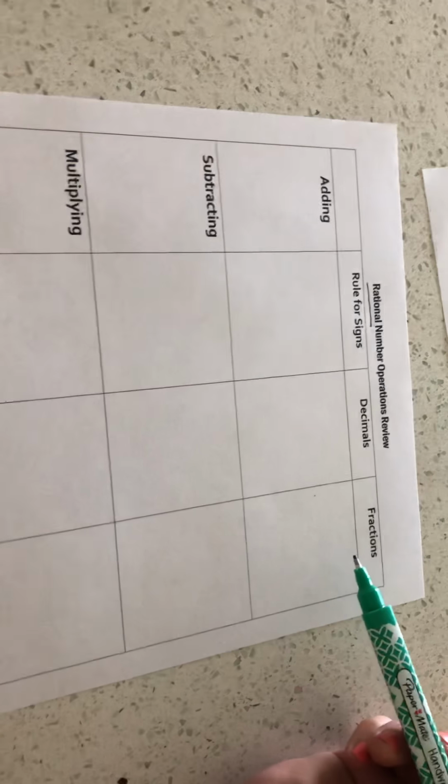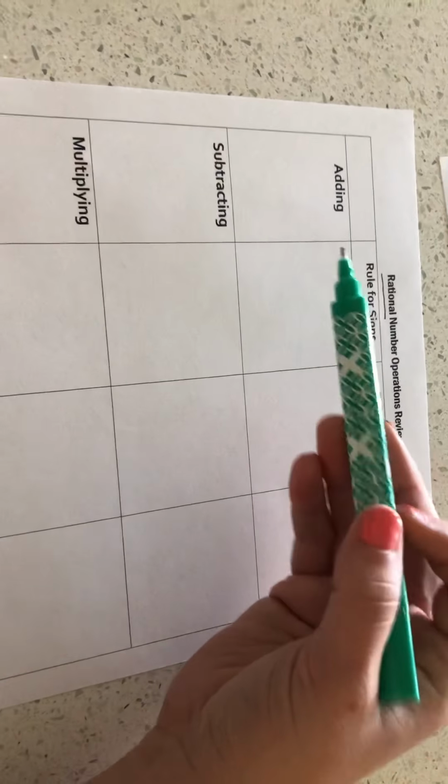Okay, I'm gonna do the best I can to do these notes. The first thing I want you to understand is that these are rational numbers, and rational numbers are whole numbers, decimals, and fractions. So we're gonna be dealing with decimals and fractions in this as well. We're gonna be talking about adding, subtracting, multiplying, and dividing.